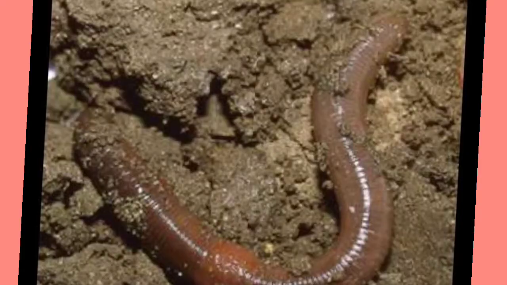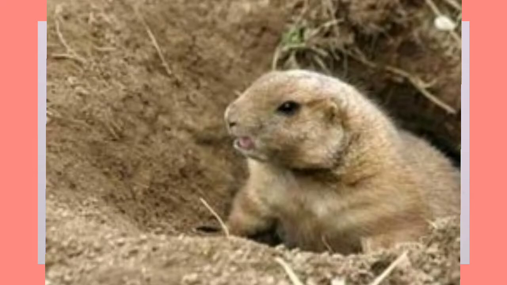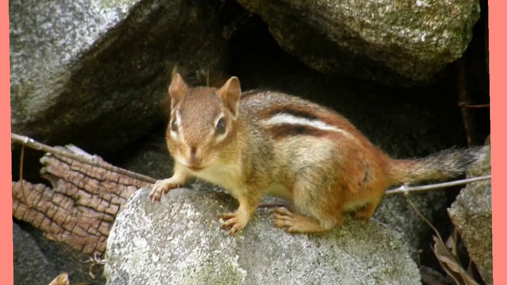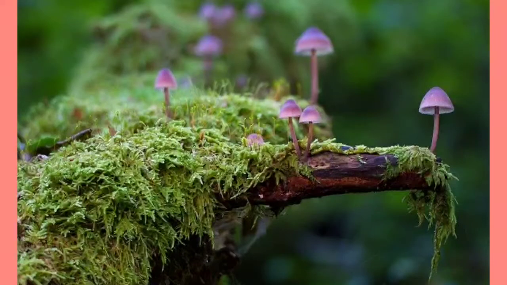These animals are called burrowing animals. Algae, moss, lichen, and other plants, and fungi grow in rocks and cause weathering. See figure 3.9 on page number 27.